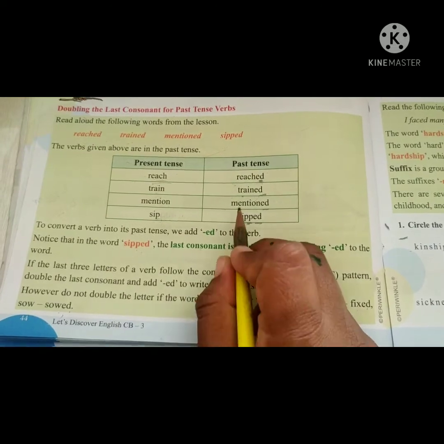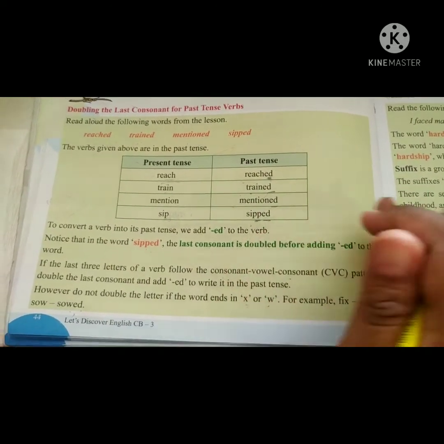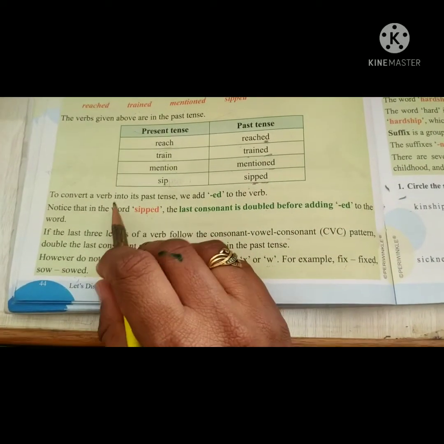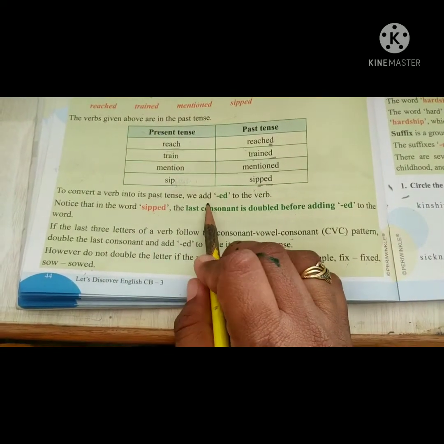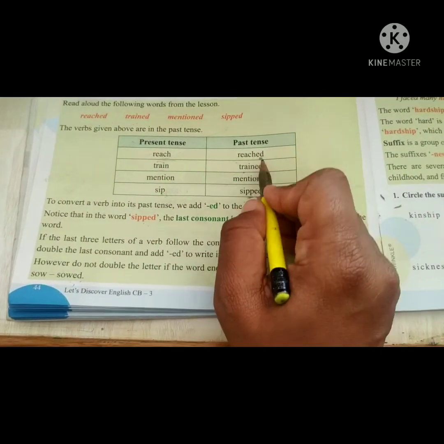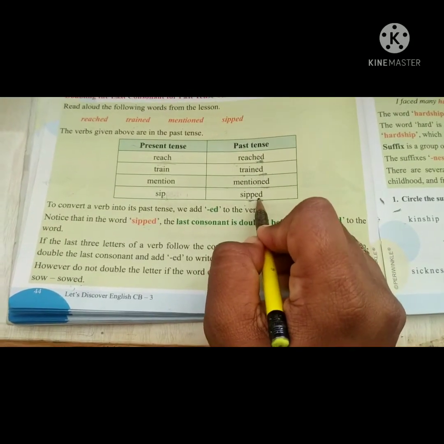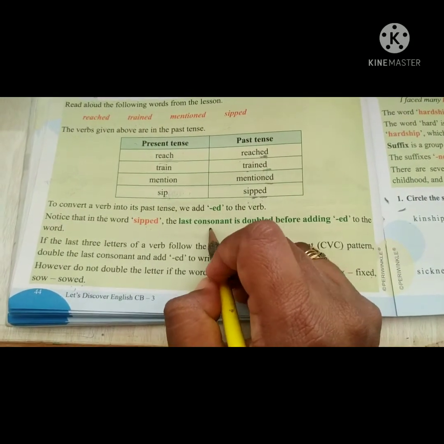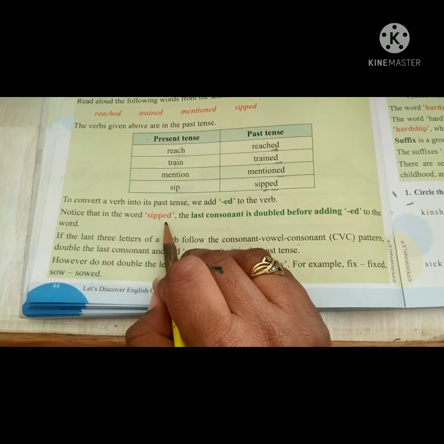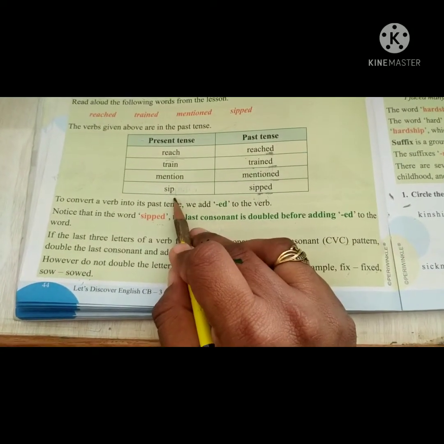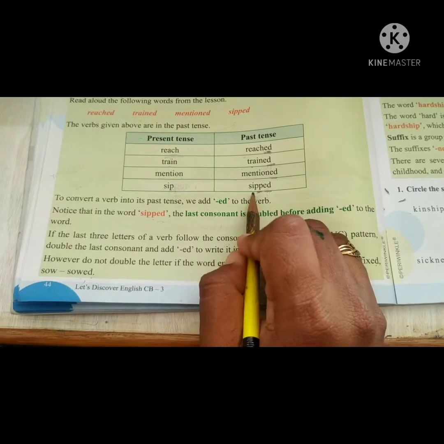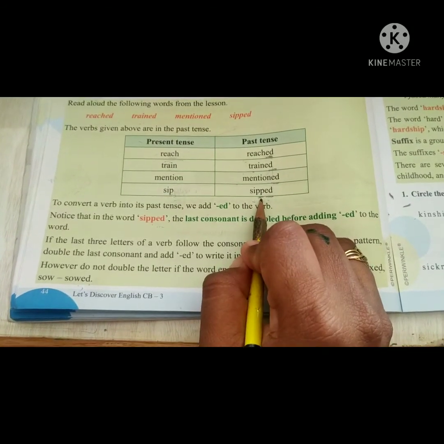Sipped. Why did they add the p? Let us see. To convert the verb into the past tense, we need to add ed. As I mentioned here, ed is added to convert the word from present to past. Notice this, the word sipped. S-I-P sip, S-I-double-P-E-D sipped. Why did the double P come?